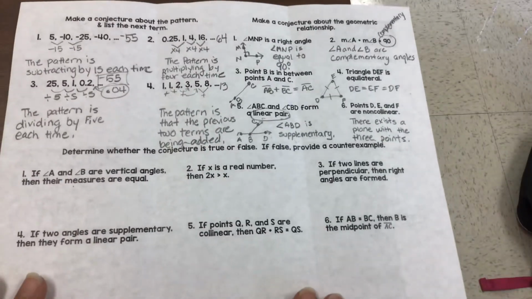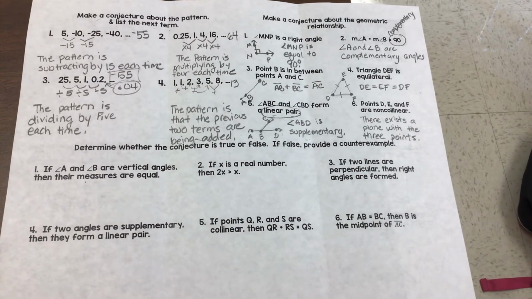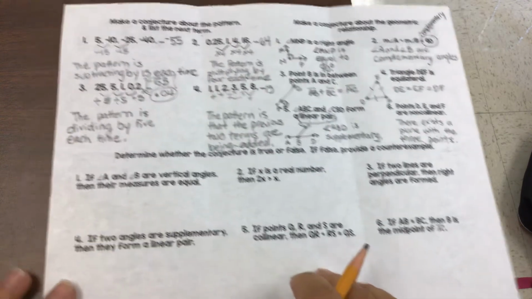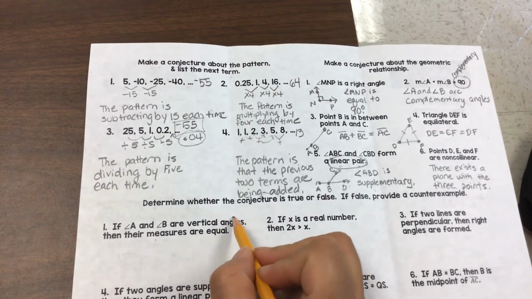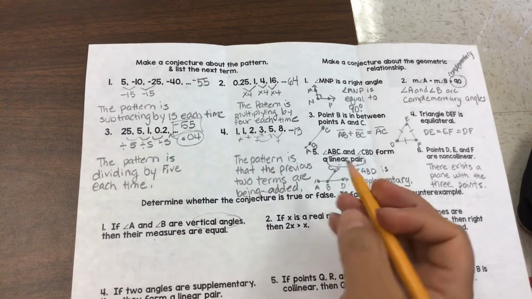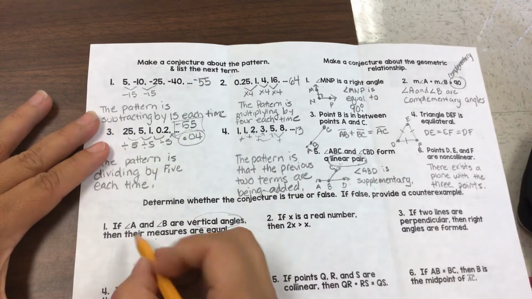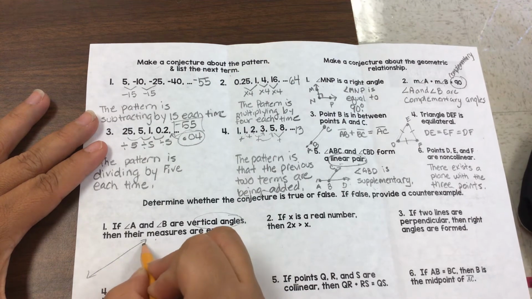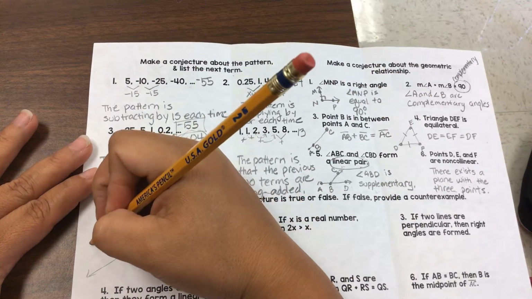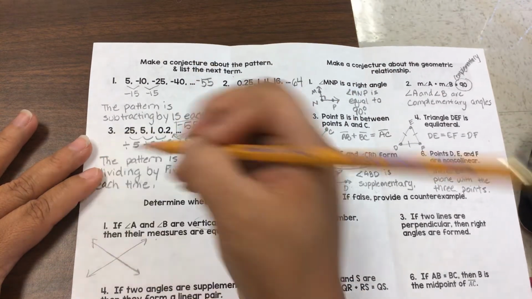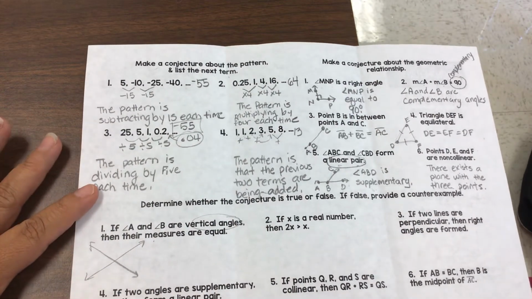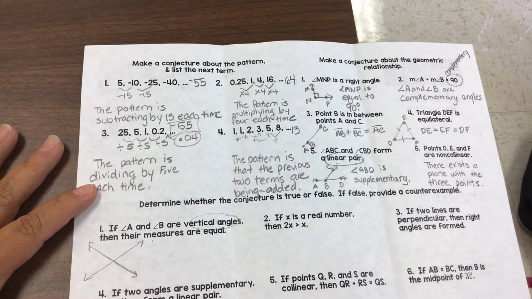All right, let's take a look at the bottom part. It says determine whether the conjecture is true or false. If it's false, provide a counterexample. Vertical angles is a word you haven't learned yet, but what vertical angles are is that if you cross two lines like this, so just two crossing lines, the opposite angles are considered vertical.